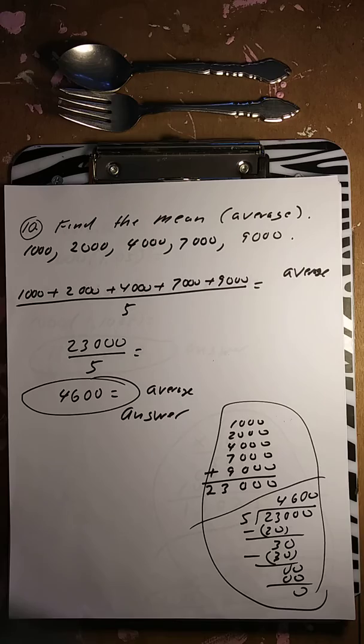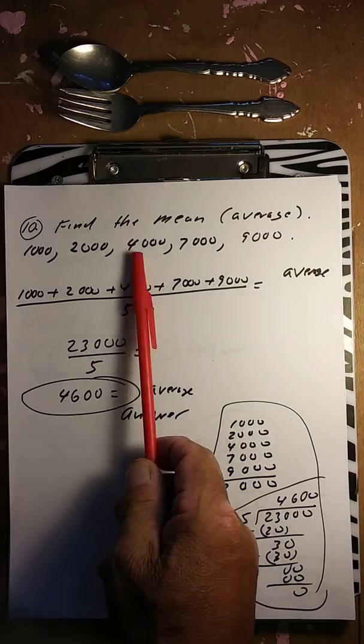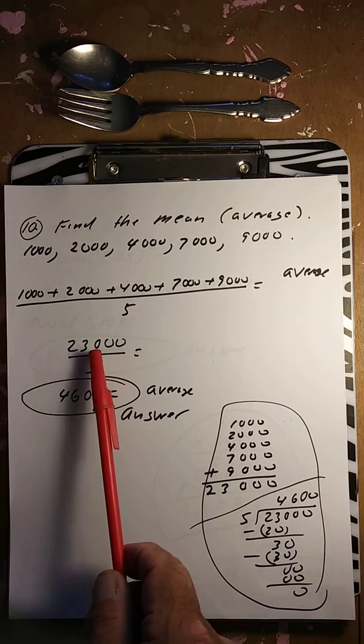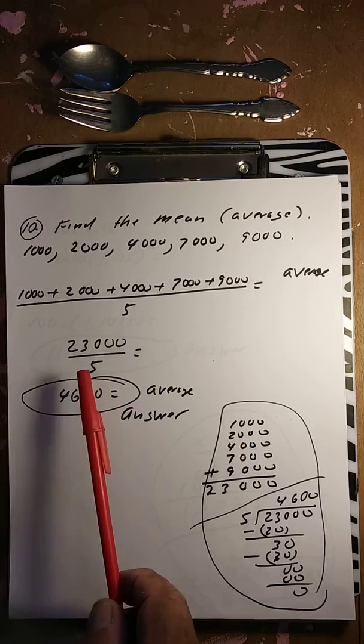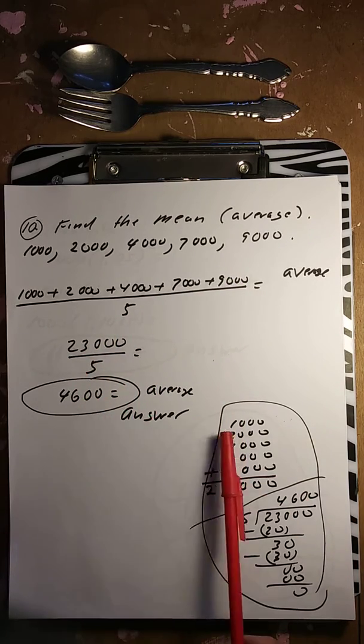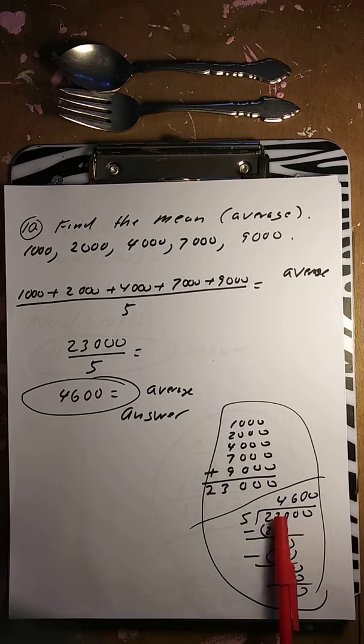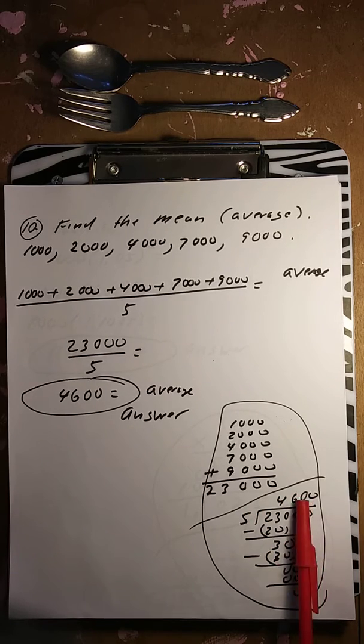Find the mean, the average of these numbers here. 1, 2, 3, 4, 5 numbers. Add them all up. And that's going to be 23,000 divided by 5, which is going to be 4,600. Or add them up, you get 23,000. Long division, 5 divides that, 4, 20, 3, bring the 0 down. 5 times 6 is 30. 30 from 30 is gone. And then the other ones are 0, 0. So 4, 6, 0, 0. The average or the mean.